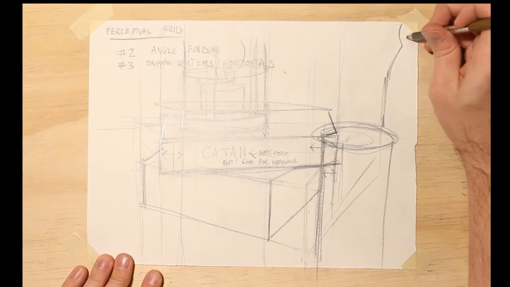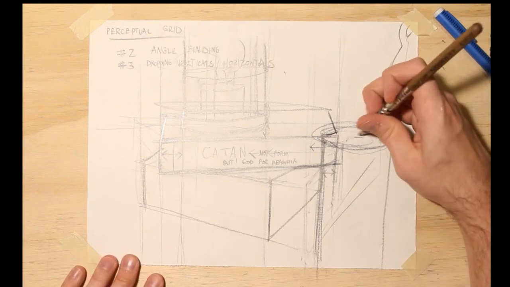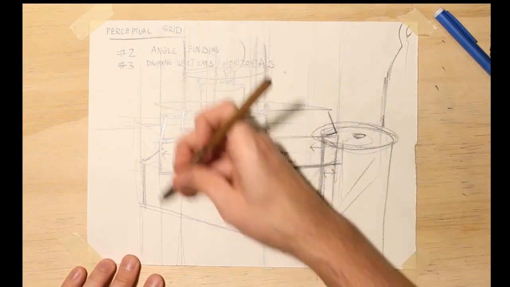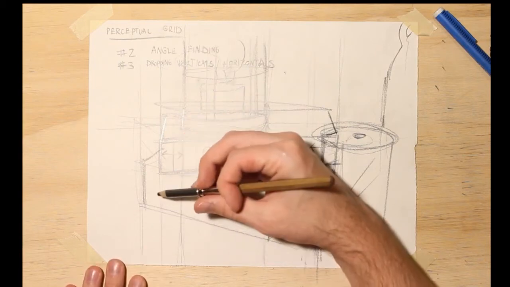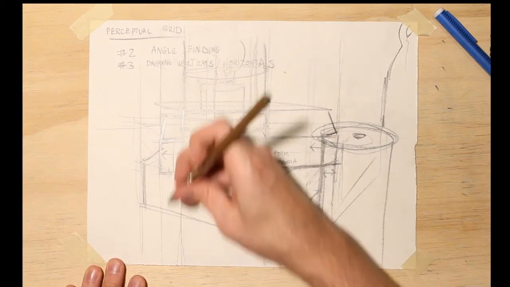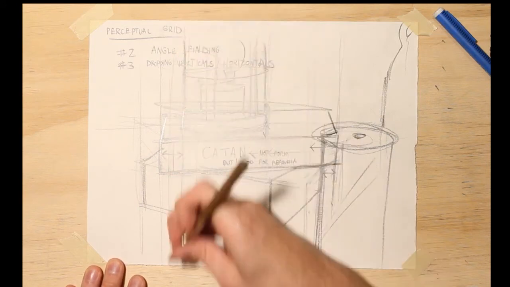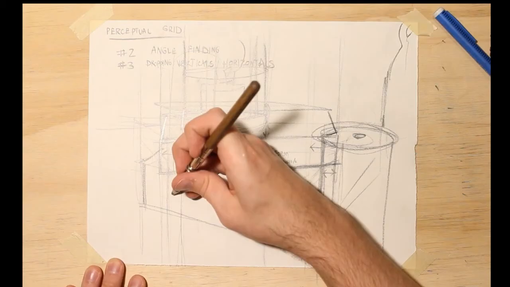I know that that growler starts there because it hits maybe about a quarter or a fifth of the way over towards the right on the spool of ribbon. And I'm putting in the S here based on where it's intersecting the box. I extend a vertical from that point, and I begin to place the object.